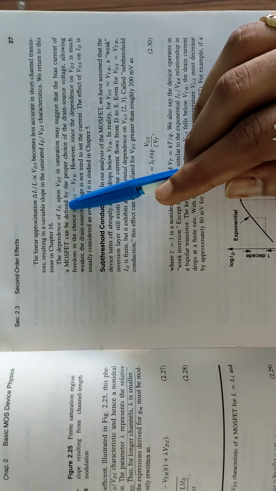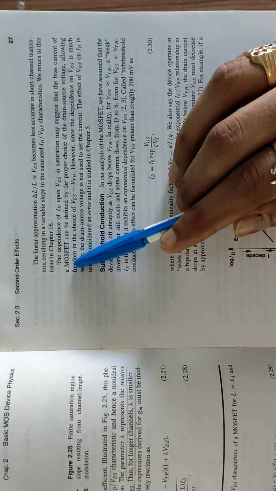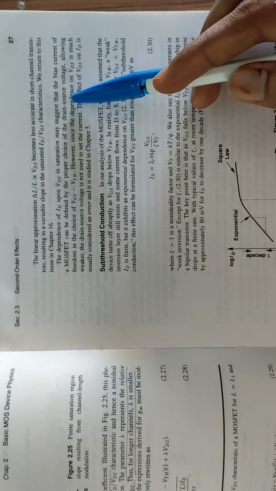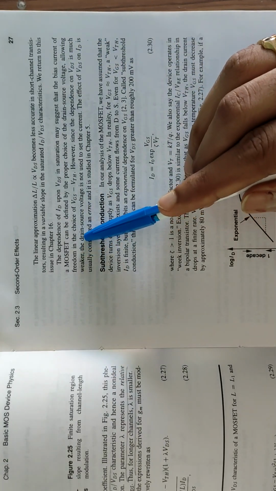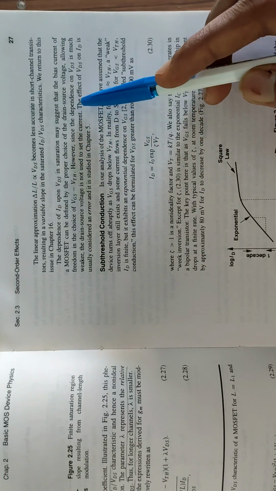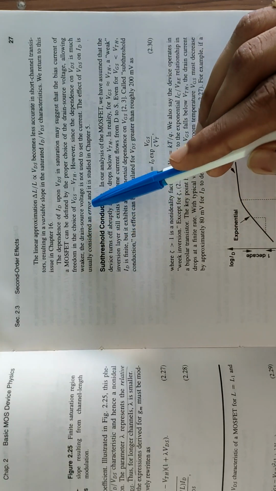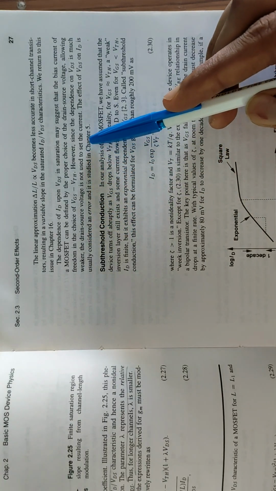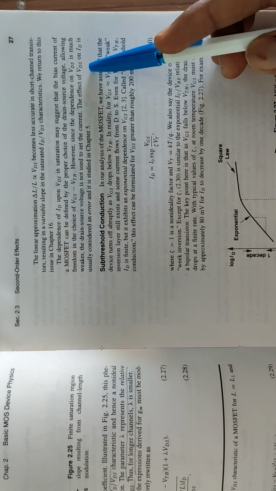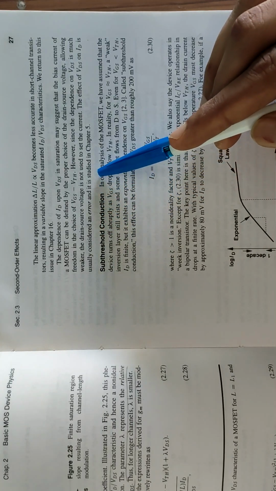The dependence of ID upon VDS in saturation may suggest that the bias current of a MOSFET can be defined by the proper choice of the drain-source voltage, allowing freedom in the choice of VGS minus VTH. However, since the dependence on VDS is much weaker, the drain-source voltage is not used to set the current. The effect of VDS on ID is usually considered an error, and it is studied in chapter 16.